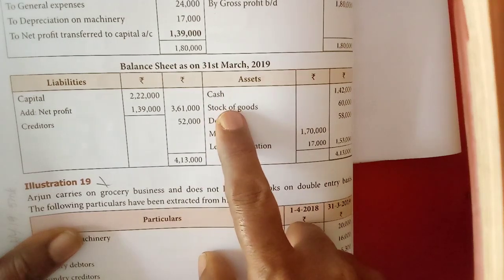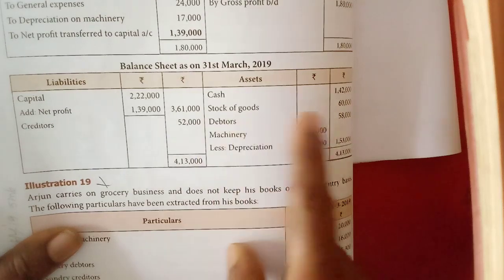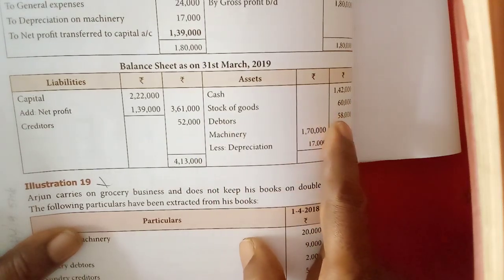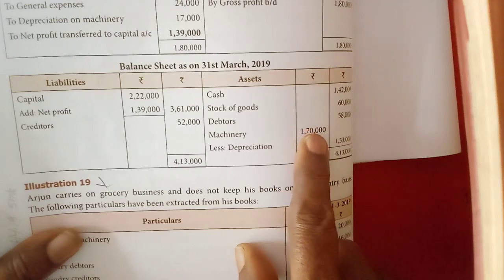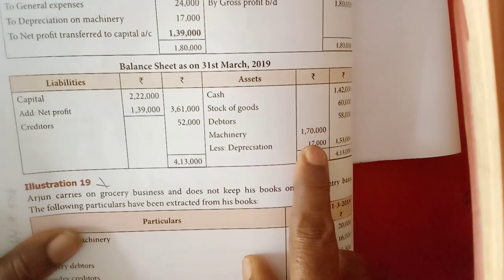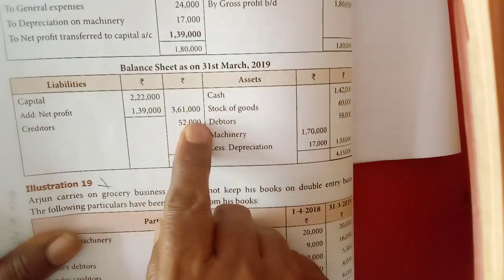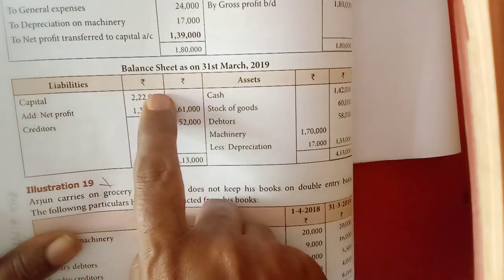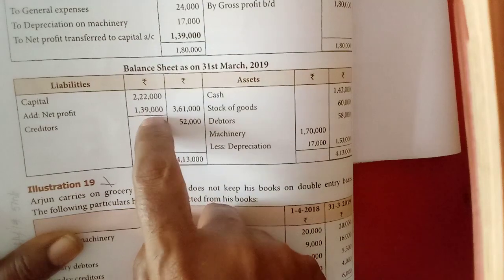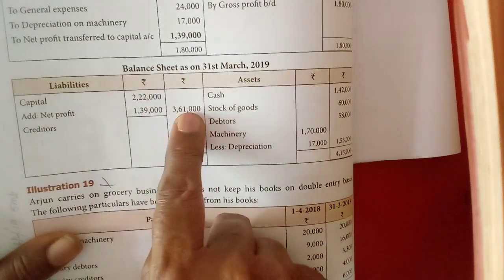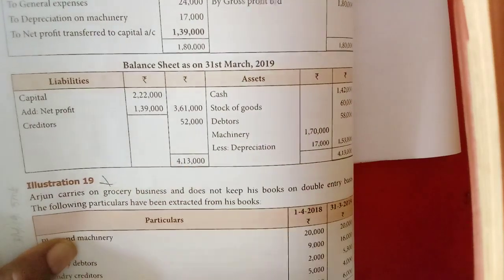Then the next information, stock of goods, closing stock. Then debtors, that we have calculated in the debtors account. Then machinery, what is given in the question. Then less depreciation, what we have calculated, less and write. Here creditors first. Then we have to write capital. Capital is given in the question. Then this net profit should be added along with the capital, write the amount. Now when you add and find out, we will get the same answer.